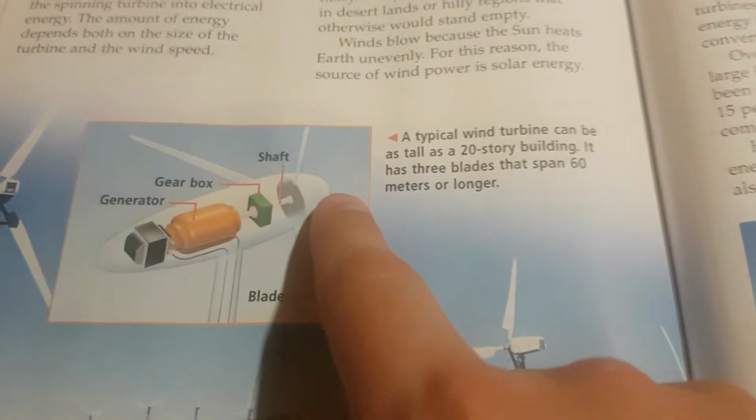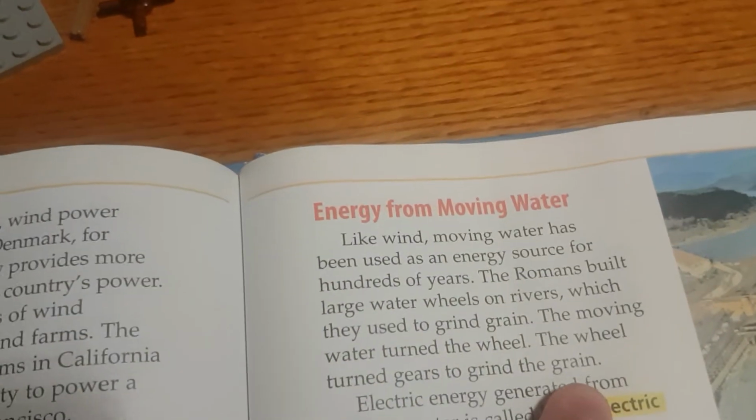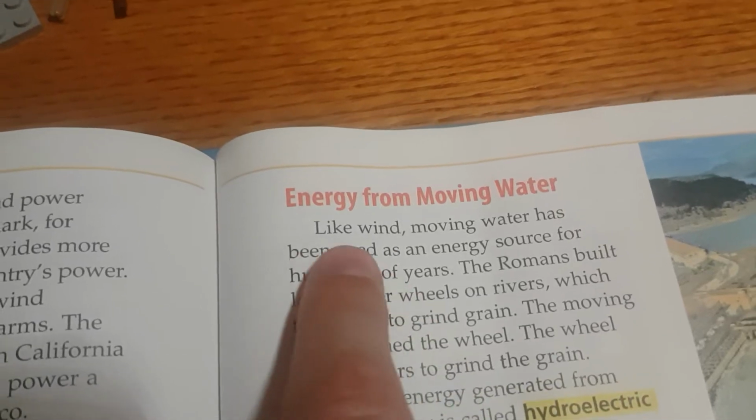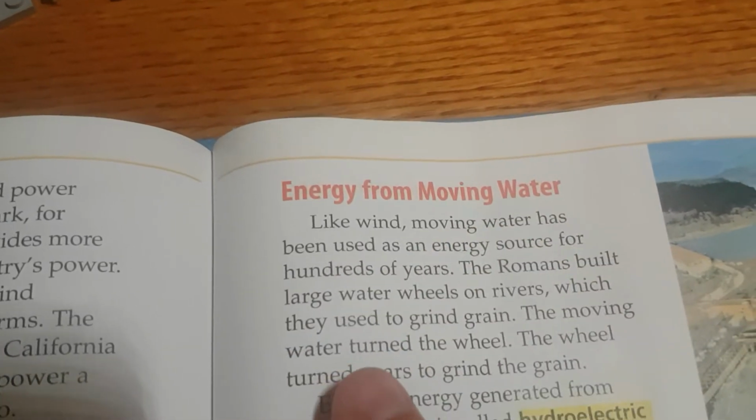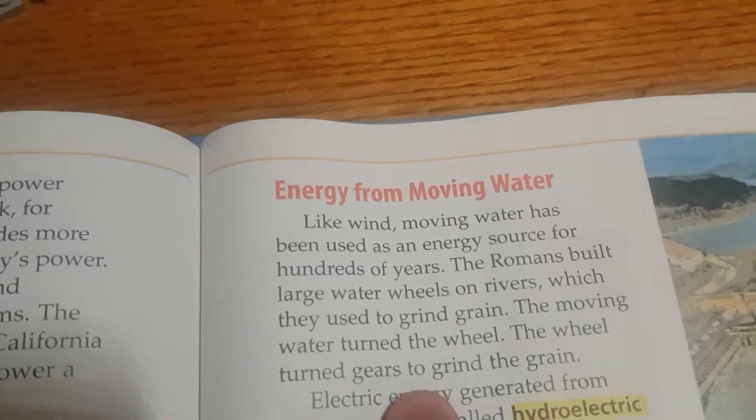So instead of a fan blade spinning from the wind, think of a water wheel where the water sits in a little bucket and gravity pulls it down, and it's constantly spinning. The moving water turned the wheel. The wheel turned gears to grind the grain. Okay, so moving water, water wheels on rivers, turned gears.